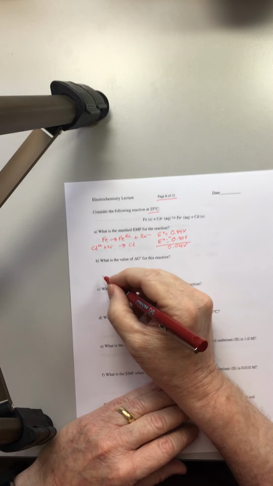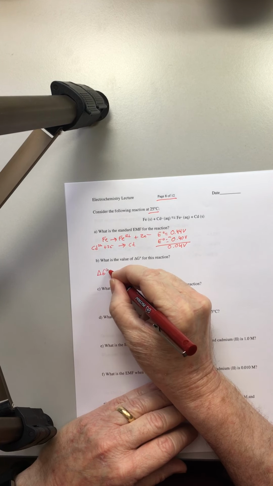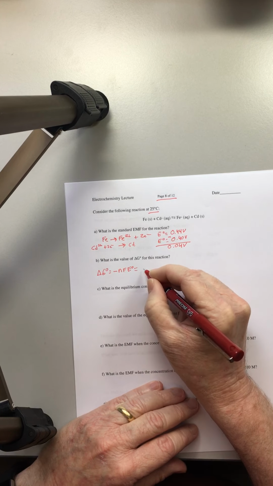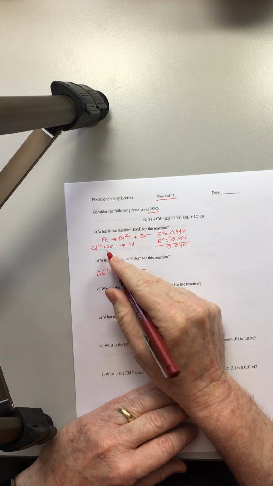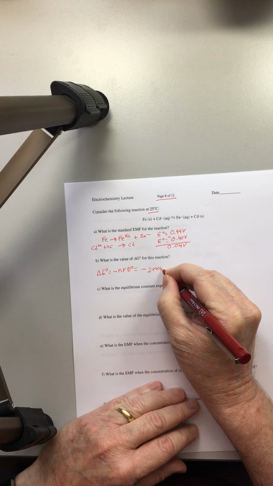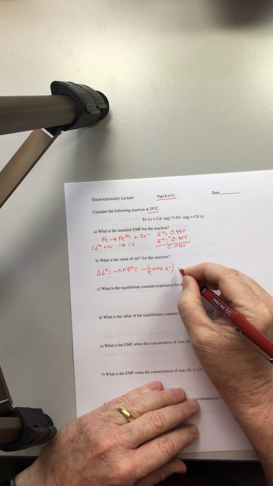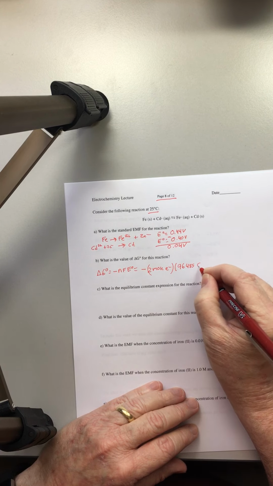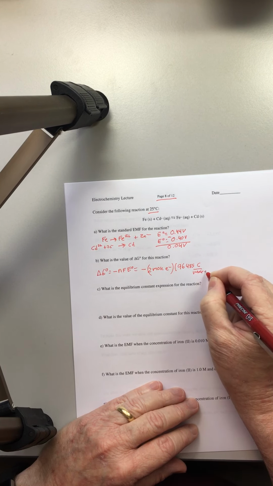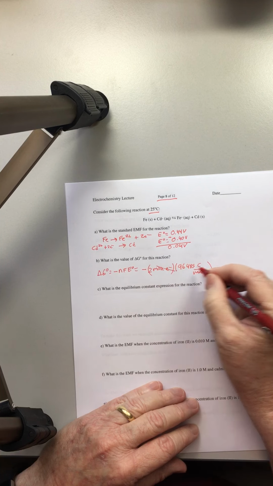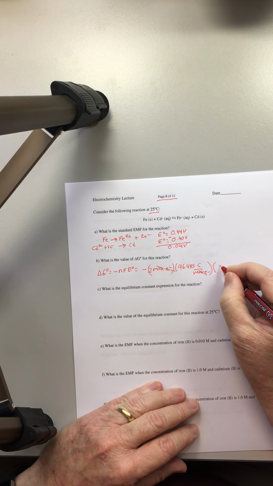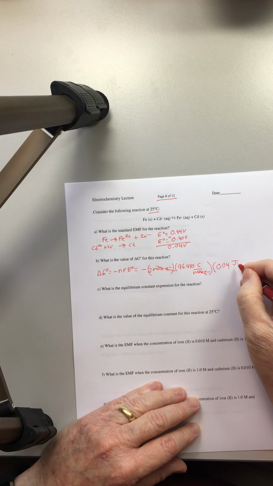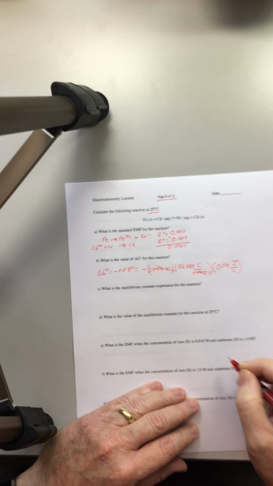Now, to calculate the delta G naught for this, I go minus nFE naught, which equals minus, let's see, I've got 2 moles of electrons times the Faraday constant, 96,485 coulombs per mole of electrons, times 0.04. Now, a volt is a joule per coulomb.